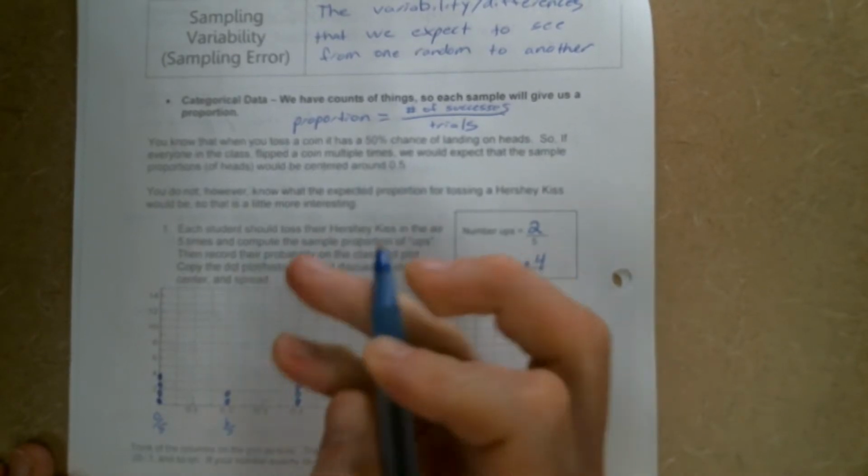So in this year, I had 1, 2, 3, 4 students that ended up with none face up, corresponding to 0 out of 5. I had a couple of students with a proportion of 0.2, which is 1 out of 5. I had a bunch of students with a proportion of 0.4, which is 2 out of 5.